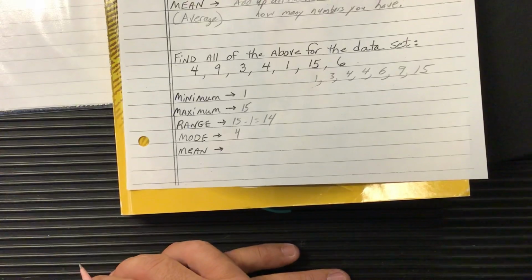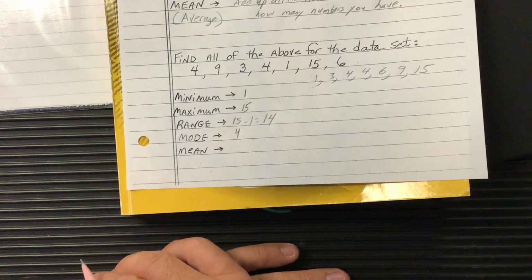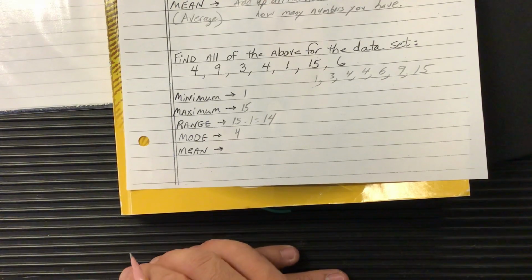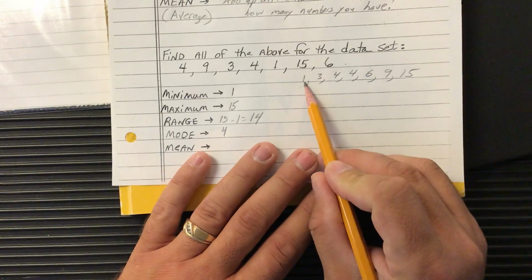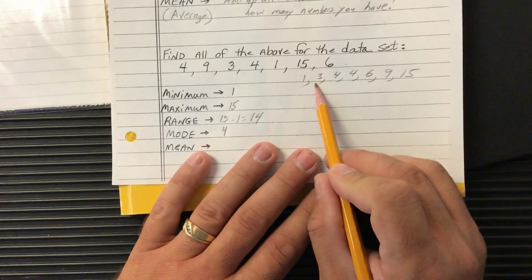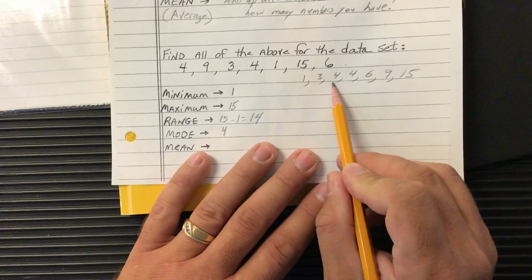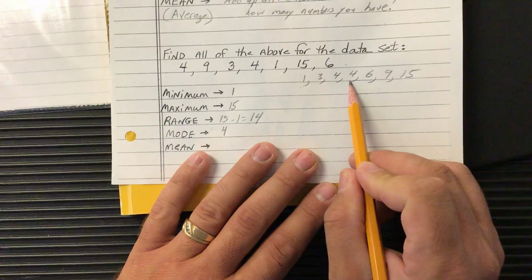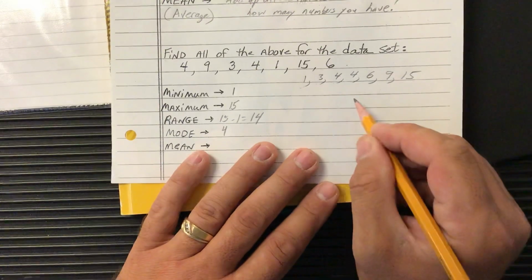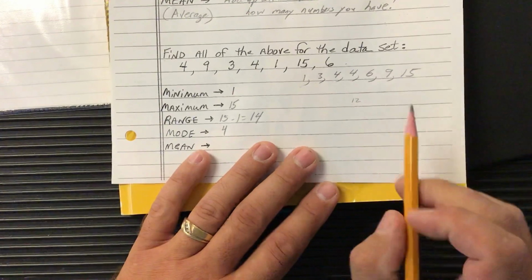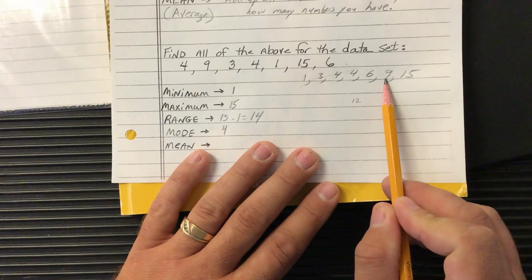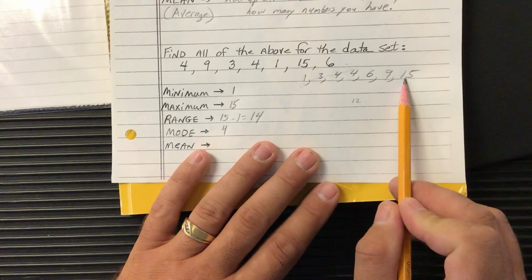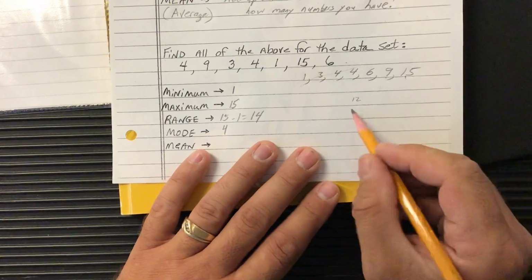And the mean. So that's the average. So I need to add up all my numbers. So let's see if we can add these up together. What's 3 plus 1? 4 plus 4 plus 4? 12. So I'm going to write 12 down so far. So I got those done. 6 plus 9? Plus another 15? 30.